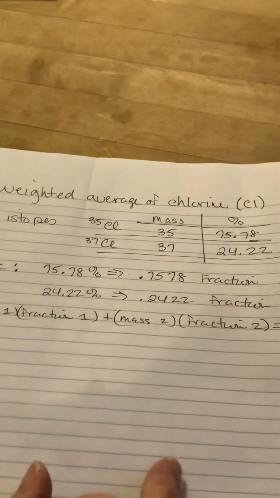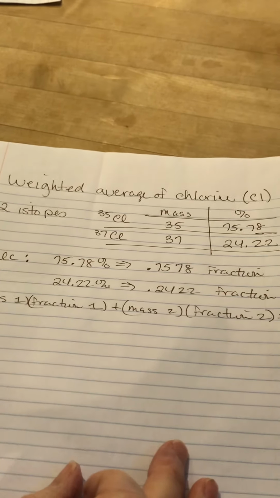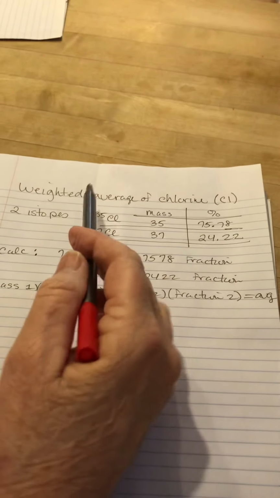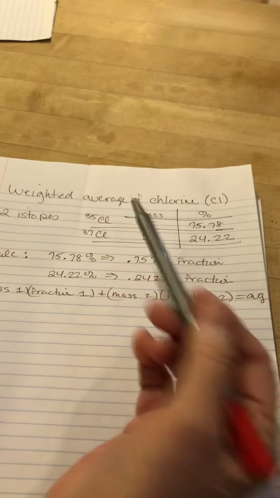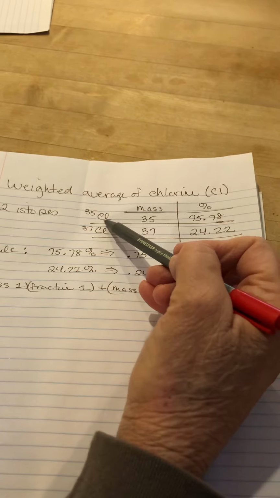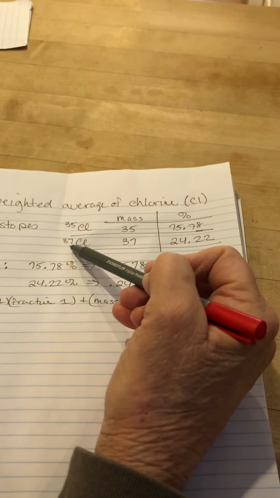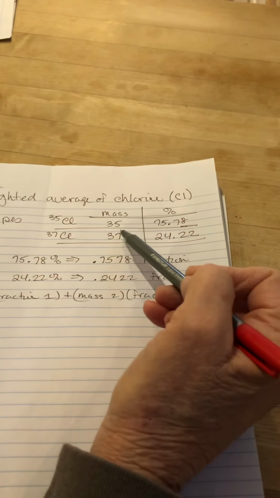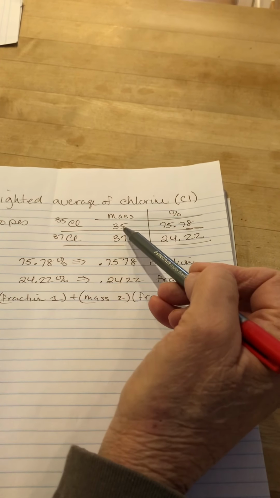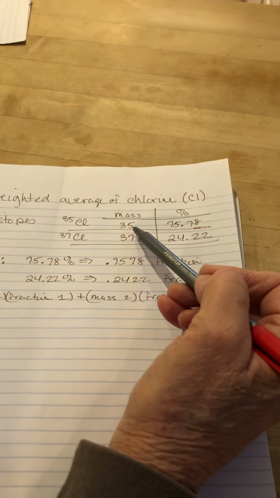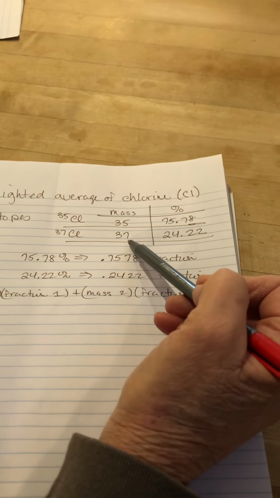So let's take a look at what happens if you have an element. Chlorine happens to have 2 isotopes. So we're looking at the weighted average of chlorine. Chlorine 35, remember 35 is the mass number, and chlorine 37. These are the masses. I rounded off. The mass of chlorine 35 is actually something like 34.99, and this is 36.97.